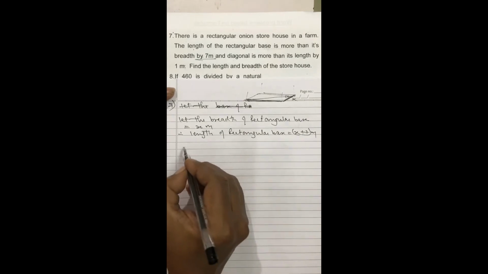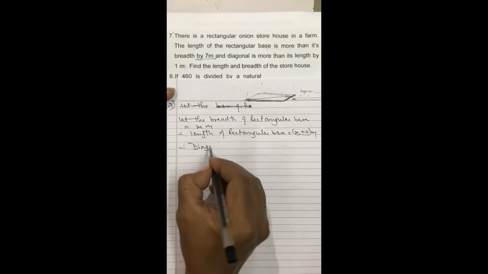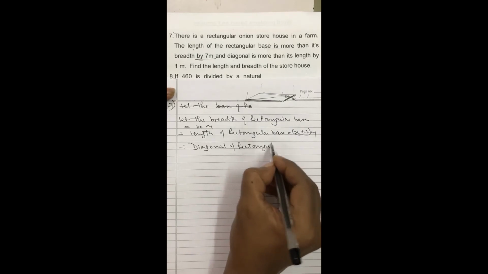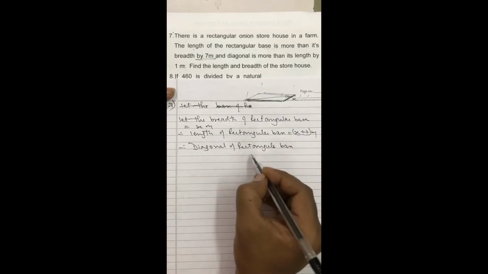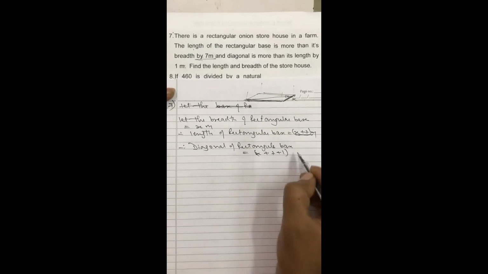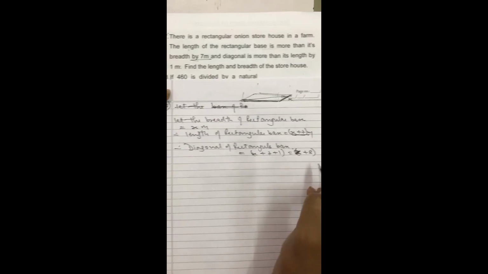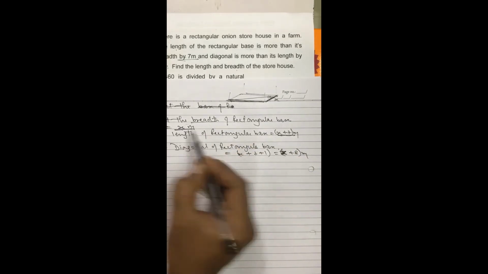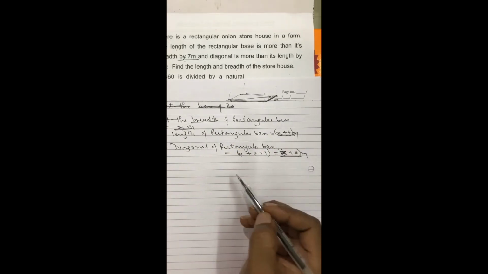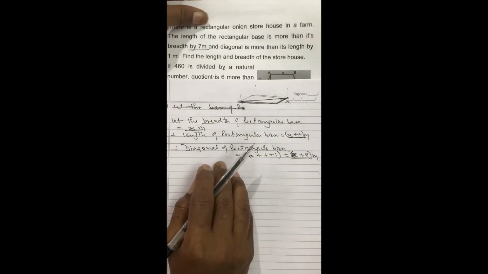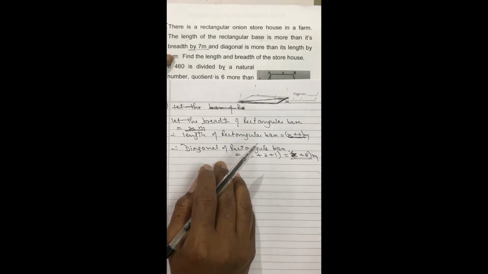Now, therefore, the diagonal of the rectangular base, it is more than this length by 1, that is equal to x plus 8 meter. I hope you all are getting this. So if you have got all the 3 sides, breadth is this, length is this, and diagonal, we have to find the length and breadth of the storehouse.